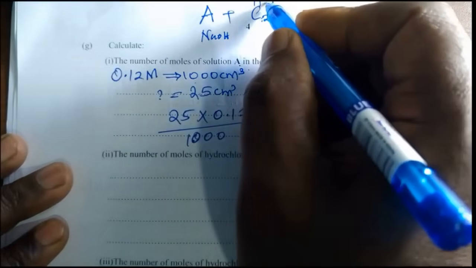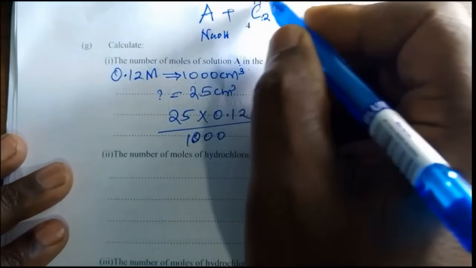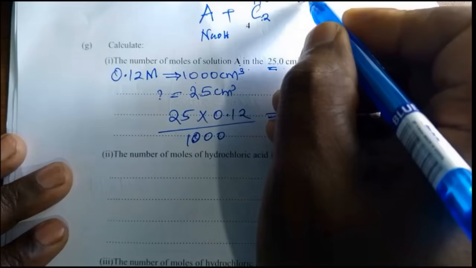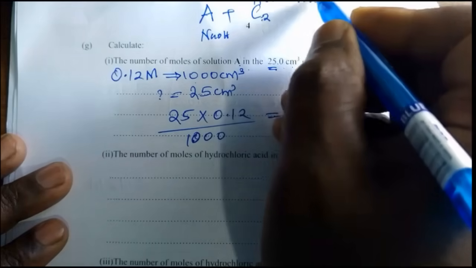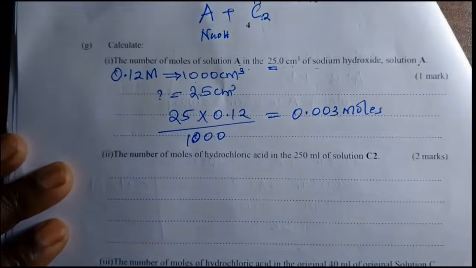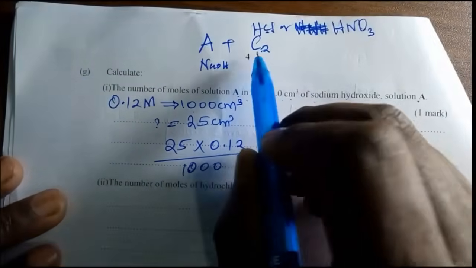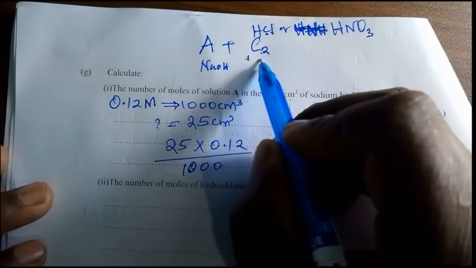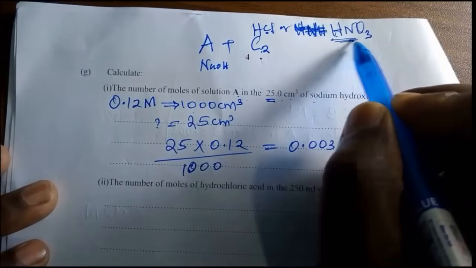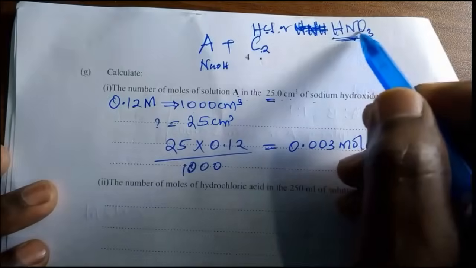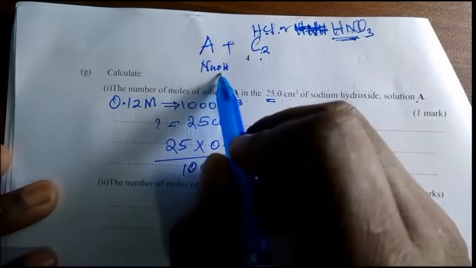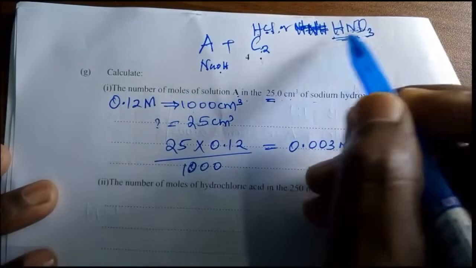I have told you it is either HCl or nitric acid. Whenever you write the equation with sodium hydroxide, the mole ratio is 1:1, so long as it is a monobasic acid.